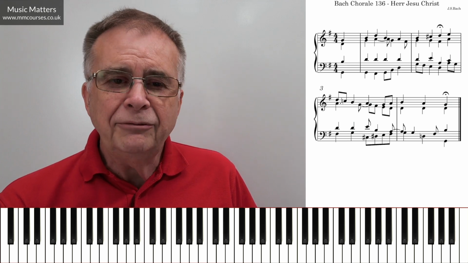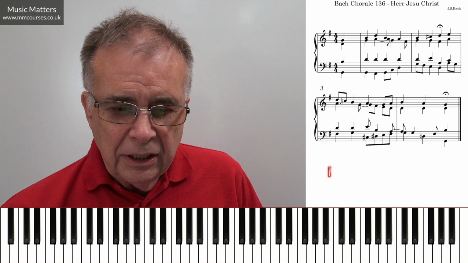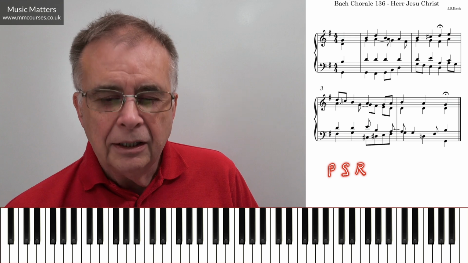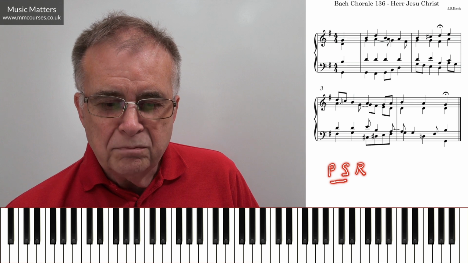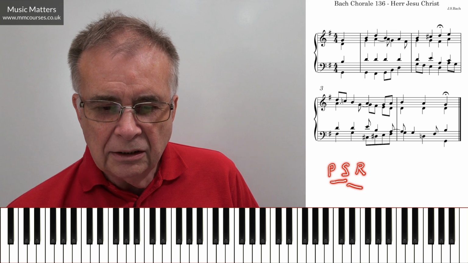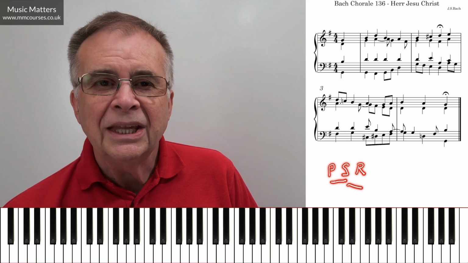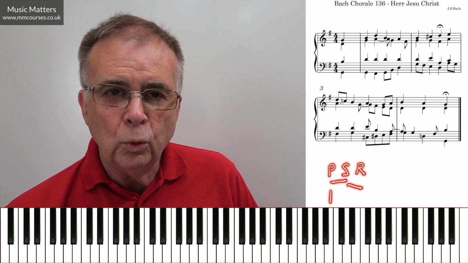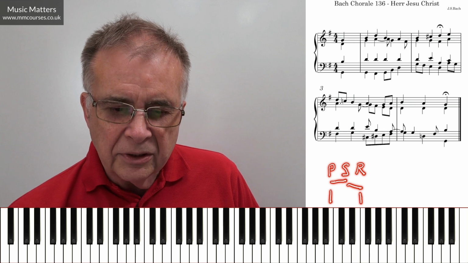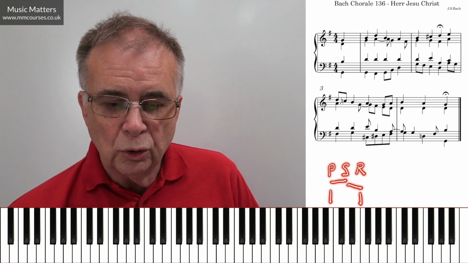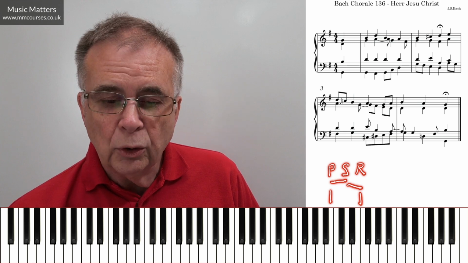So remember, if you write a suspension, it must be prepared, then sounded, then resolved. PSR. Prepare, sound, resolve. Prepare and sound must be the same note as each other, and S going to R must move by step, nearly always downwards. So P happens on one chord, R happens on a second chord. So PSR, 3 moves, but only 2 chords. 1 chord that belongs to P, 1 chord that belongs to R.